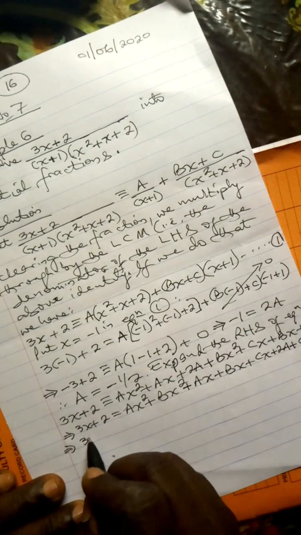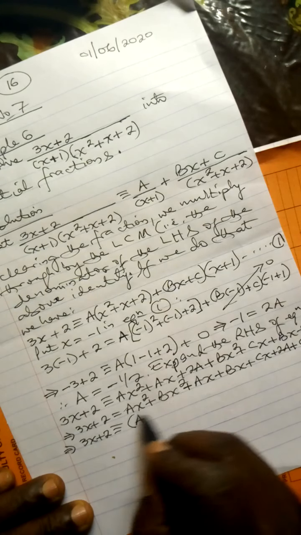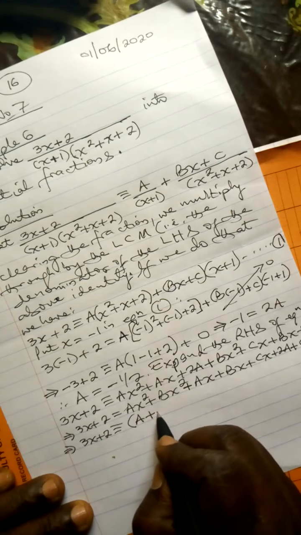I factorize, putting x outside: (a + b) x squared plus (a + b + c) into x, then plus (2a + c). I call this identity or equation 2.